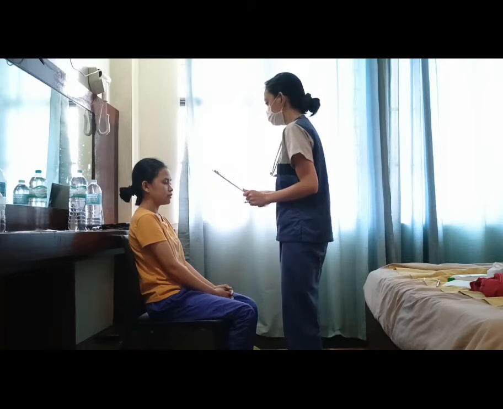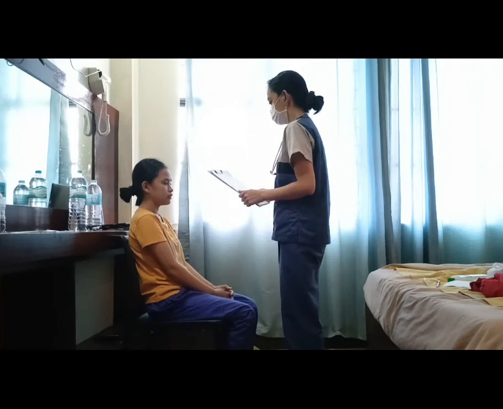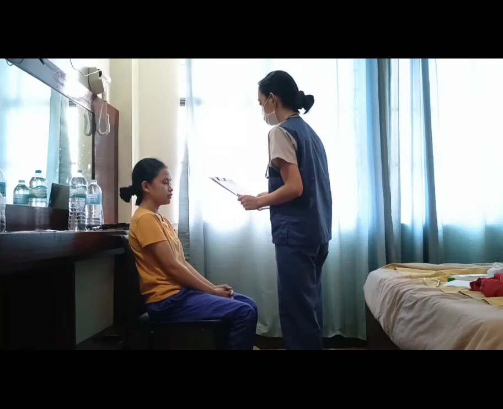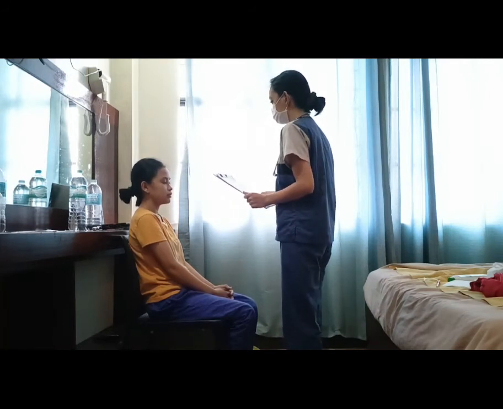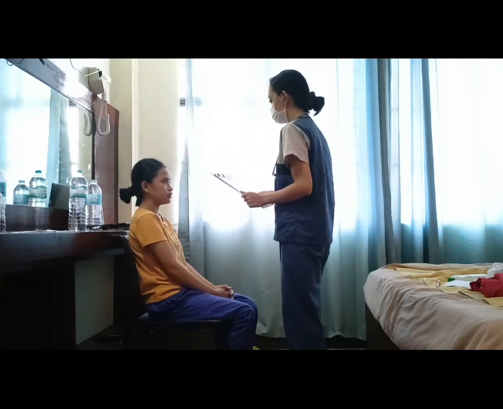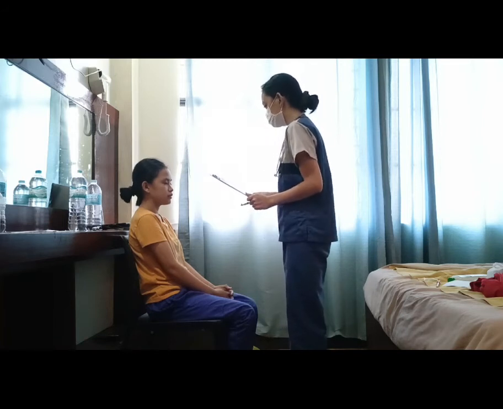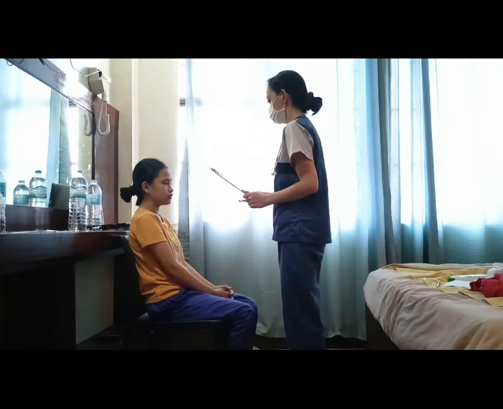Well, the client can clearly hear the tick of the clock. For the Weber test, the vibration is heard equally well in both ears. No lateralization of sound to either ear. While in the Rinne test, air conduction sound is heard longer, or twice as long, as the bone conduction sound.